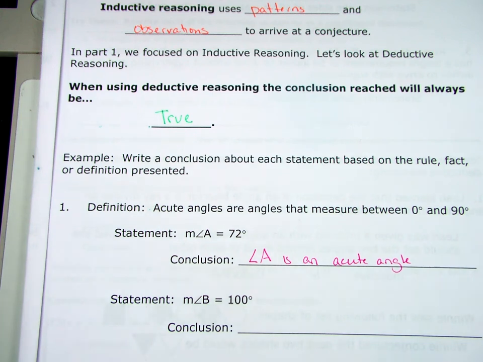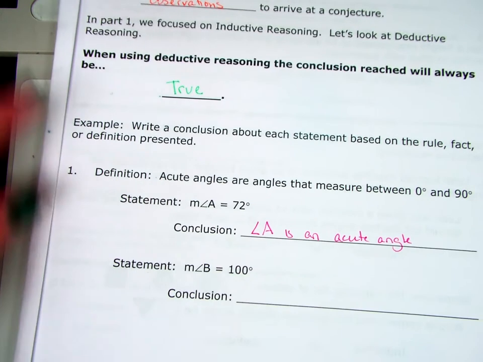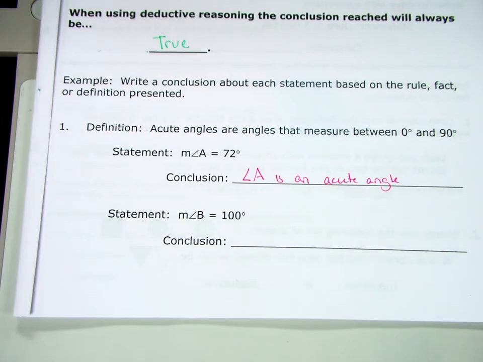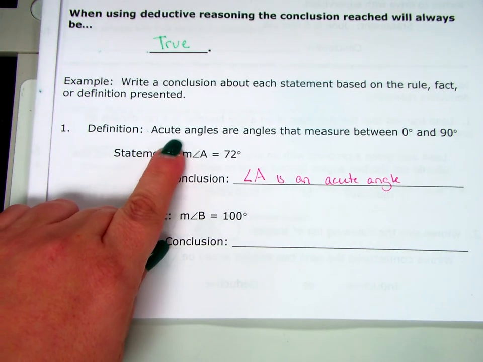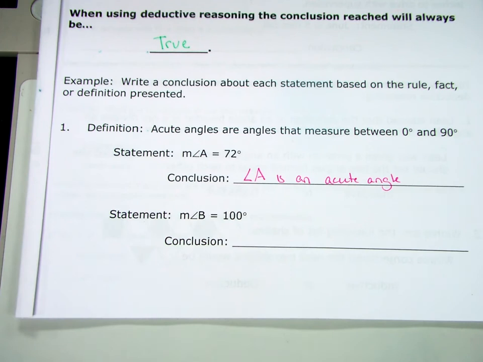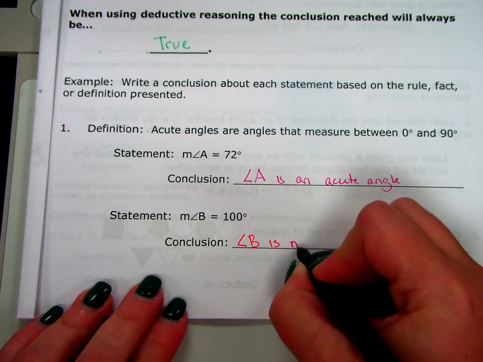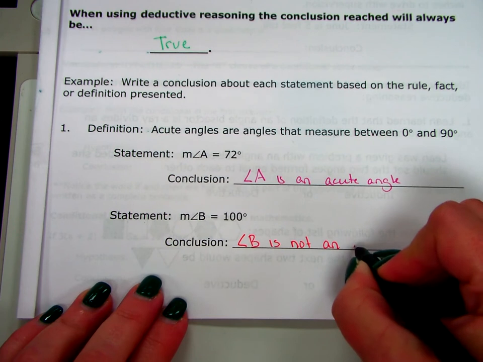Okay? All right, my second statement, we're still on the same definition. Acute angles are angles that measure between 0 and 90, but now my statement says the measure of angle B equals 100. What can I conclude? Angle B is not acute. It's tempting sometimes to go ahead and classify and say angle B is obtuse. But because my definition doesn't talk anything about obtuse, I can only talk about acute. I know that B is not between 0 and 90, so angle B is not an acute angle.